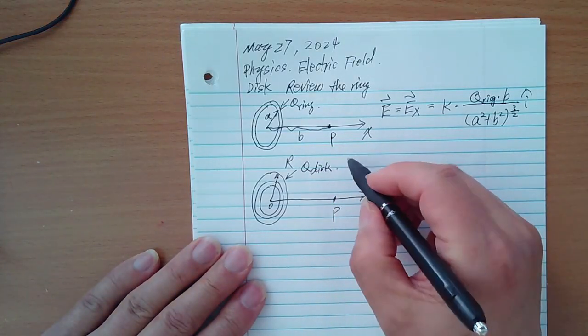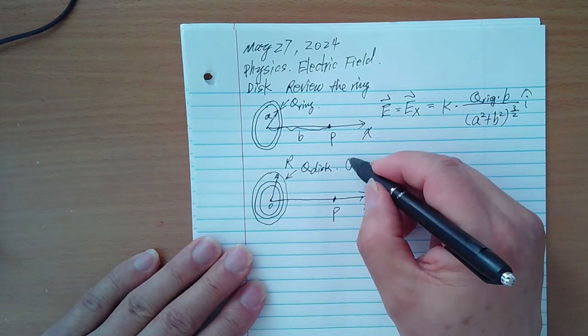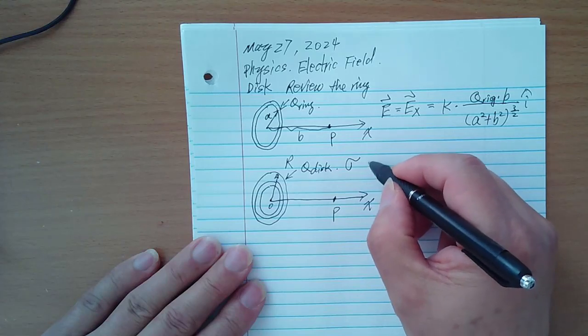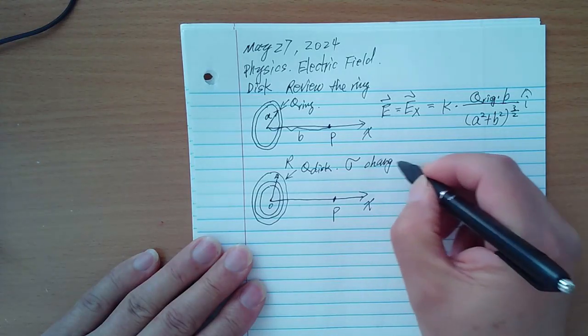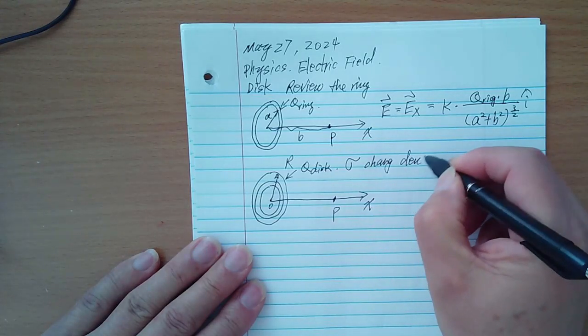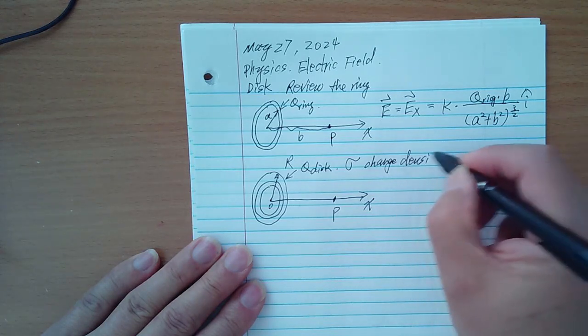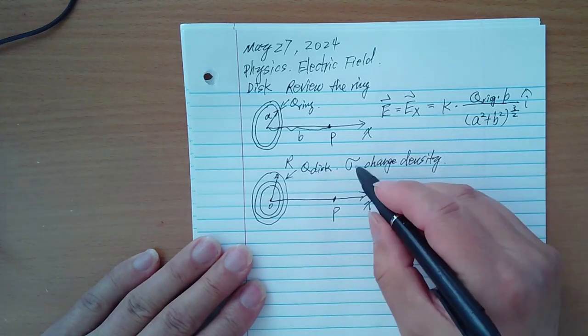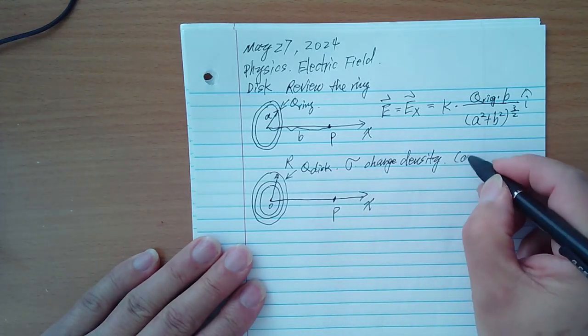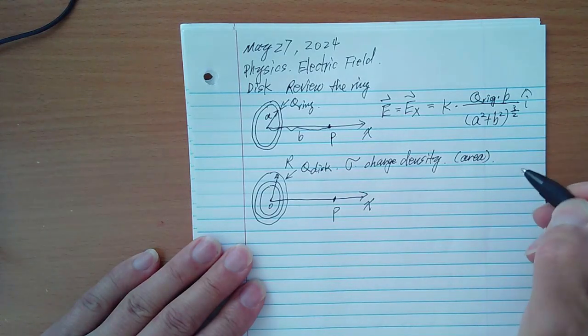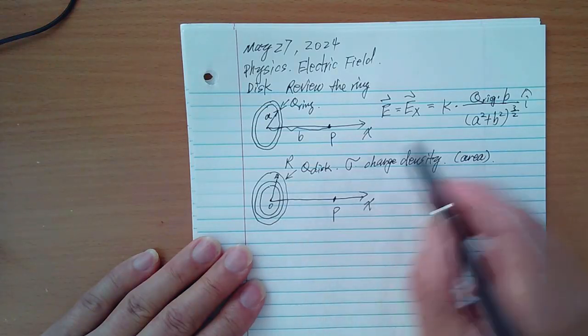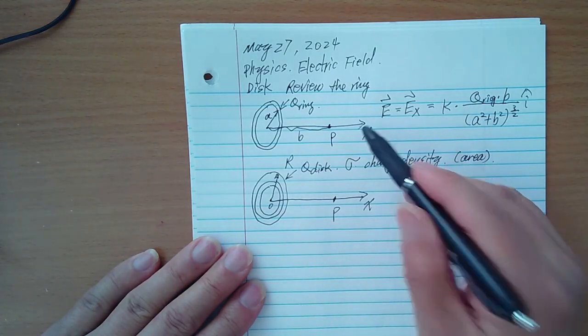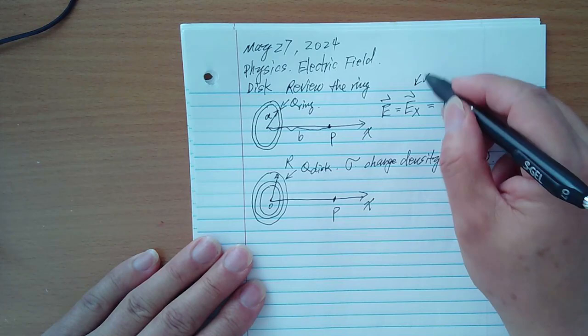Again, there's a very important thing we want to introduce. It's called sigma. Sigma is the charge density. When we use sigma, we're typically talking about the case over a whole area. Remember, when we derived this, we used lambda, right?